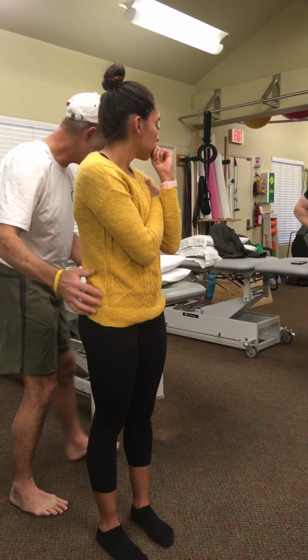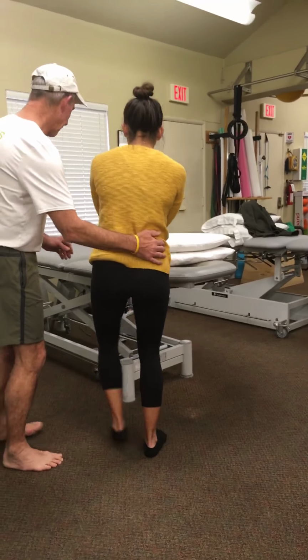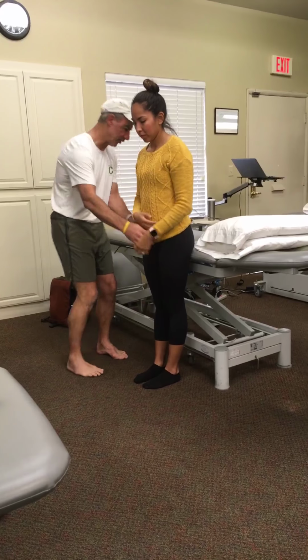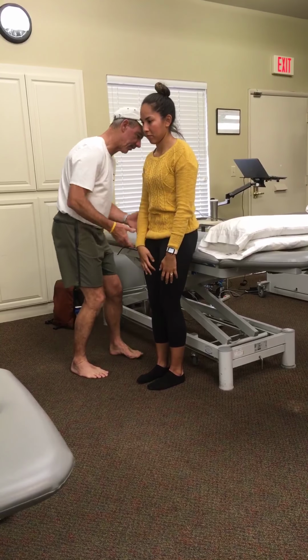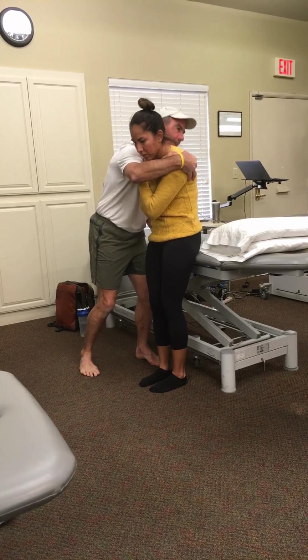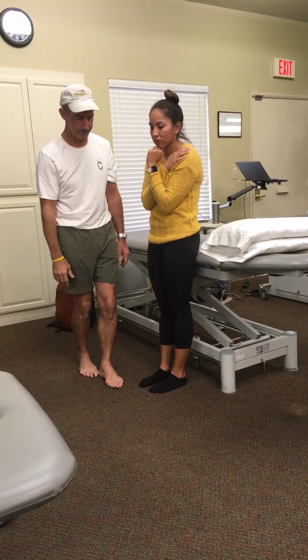Okay, and if it was just her back for flexion, then you would try to have her do the pelvic tilt, right? Cross your arms across your chest, and try to just bend it more, just at the back, and keep the hip out of it.